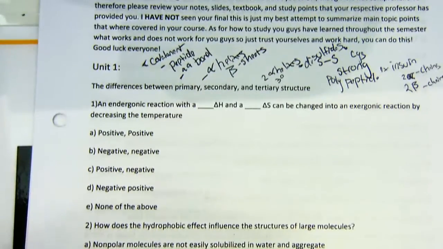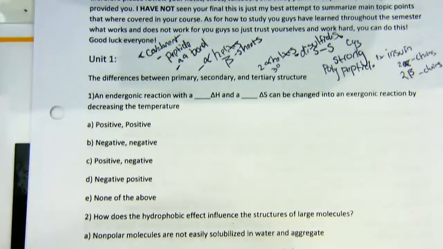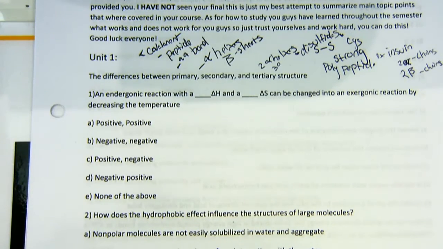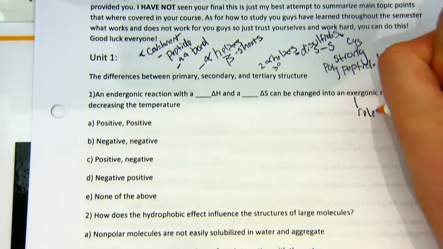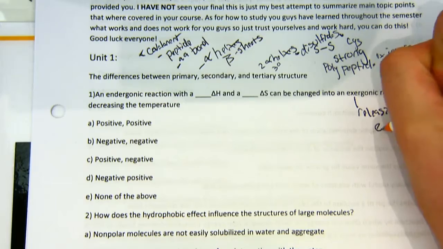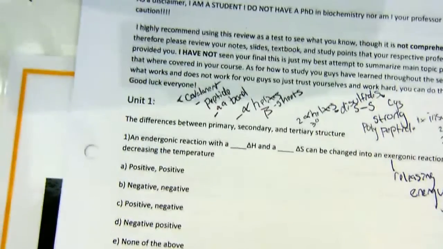So for the first multiple choice question, we have an endergonic reaction with a blank delta H and a blank delta S that can be changed to an exergonic reaction by decreasing the temperature. Firstly, what does exergonic mean? Releasing energy. What about endergonic?